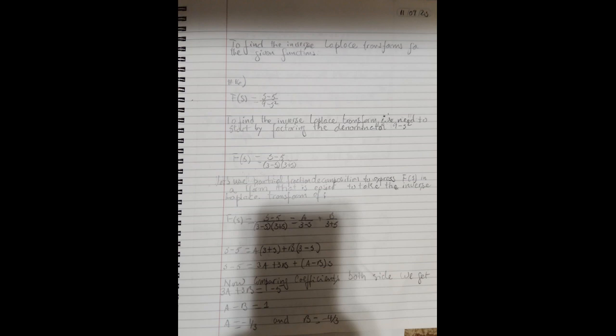Then we're going to have to match the left and the right side by analogy. In that case, we have 3A plus 3B equal to the constant minus 5. You have to match up the coefficients of the variables.